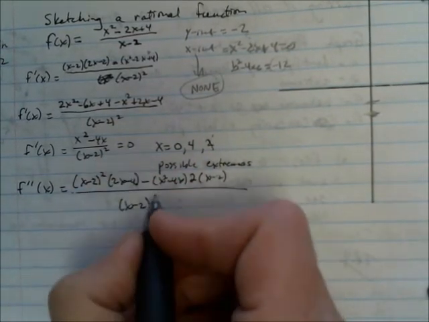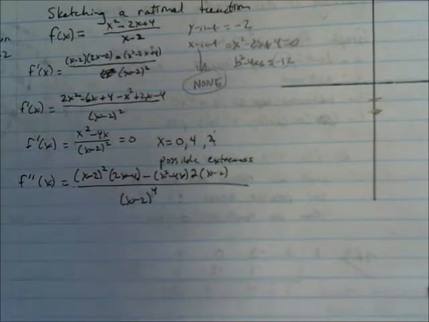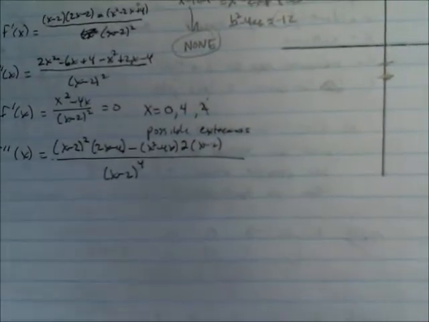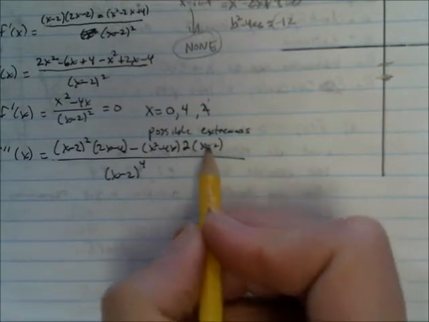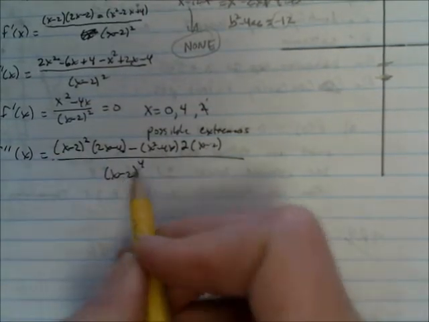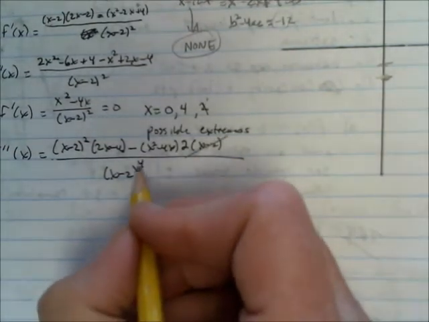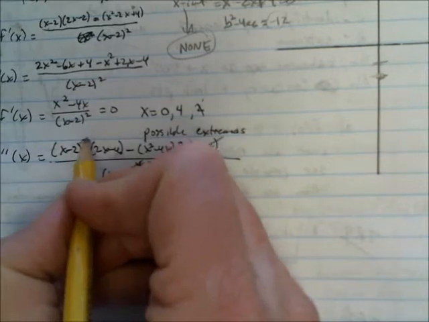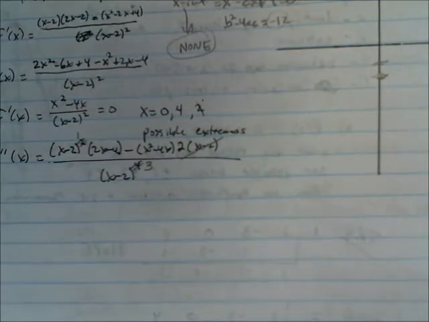So x minus 2 squared squared is x minus 2 to the 4th power. To simplify things down a little bit, you could notice that x minus 2 is a common factor in all three of the terms. So this x minus 2 can cancel out with one of these x minus 2's, and that 4 becomes a 3, and this 2 becomes a 1 because we've taken one of those x minus 2's out.